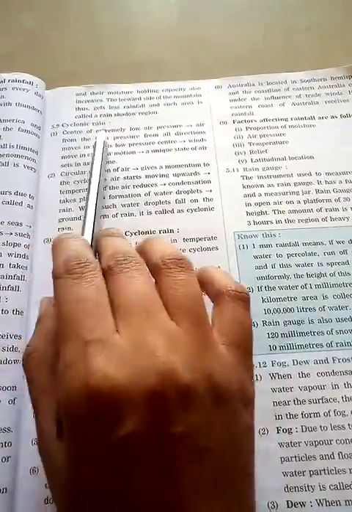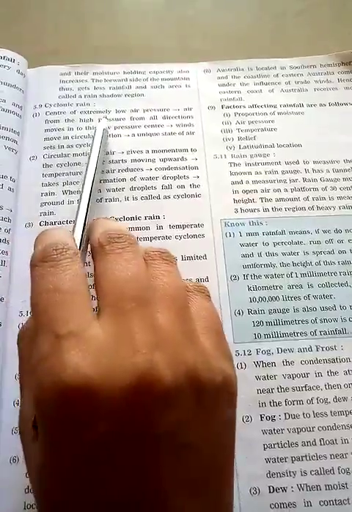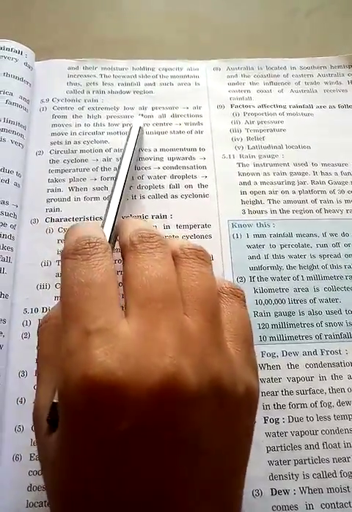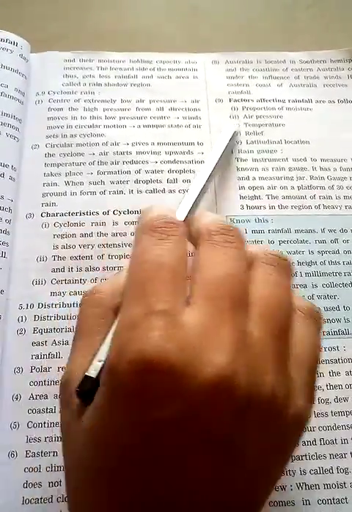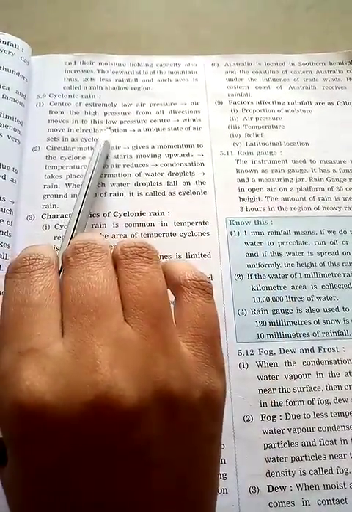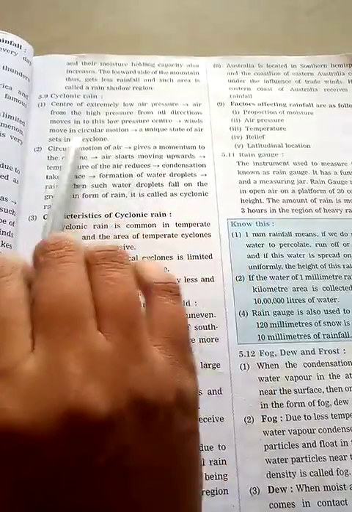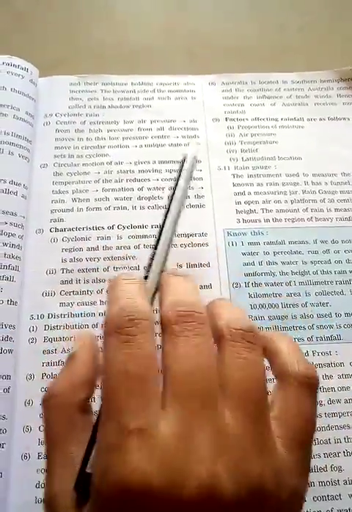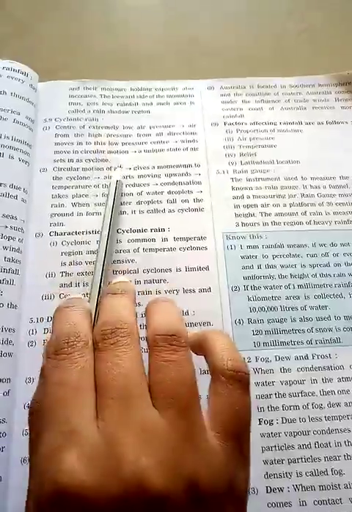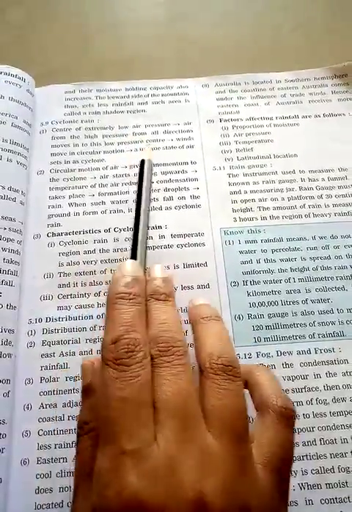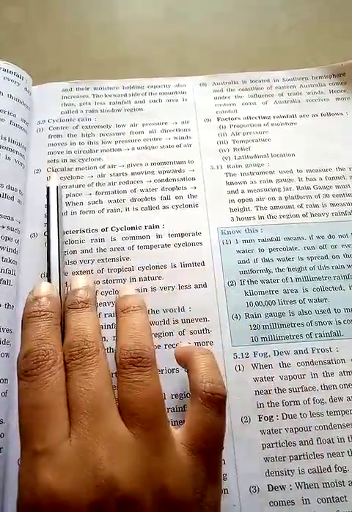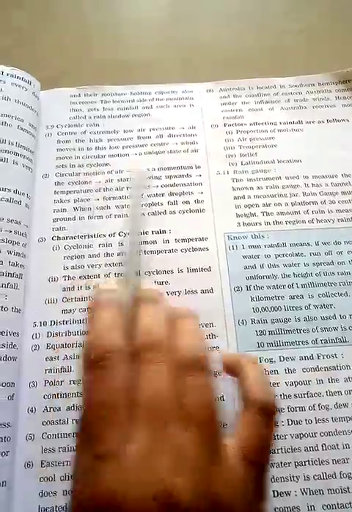Now cyclonic rain. At the center of an extremely low pressure area, air from the high pressure areas moves in from all directions into this low pressure center, and the winds move in circular motion. A unique state of air sets in as a cyclone. So this happens when the winds move in a circular motion, and that is the unique state of air that sets in as a cyclone.